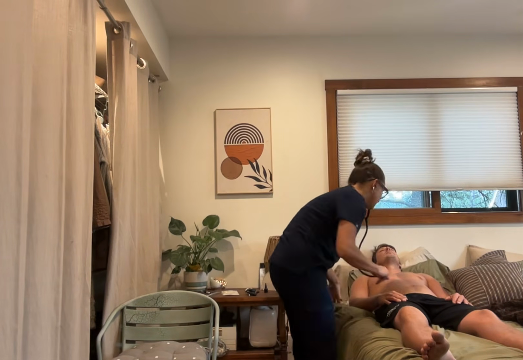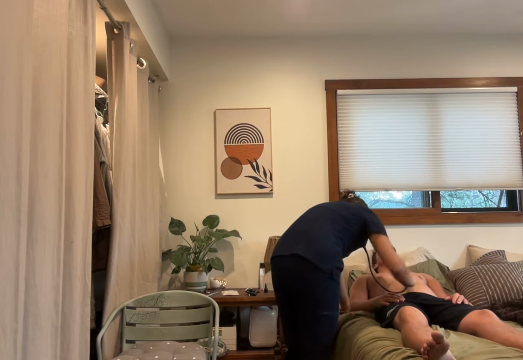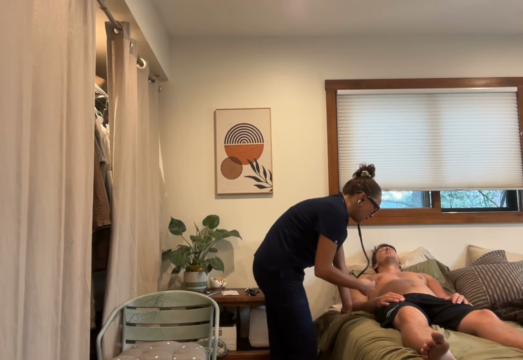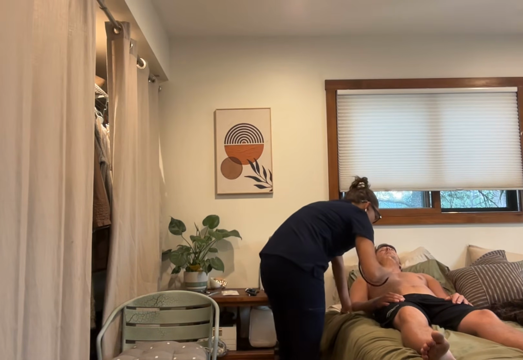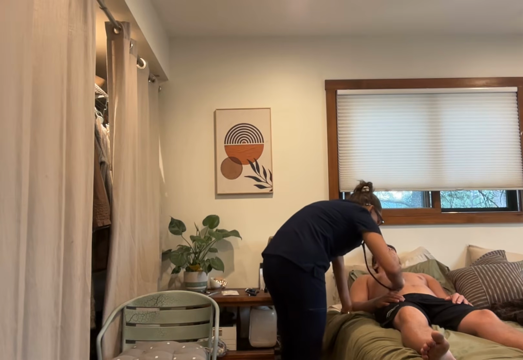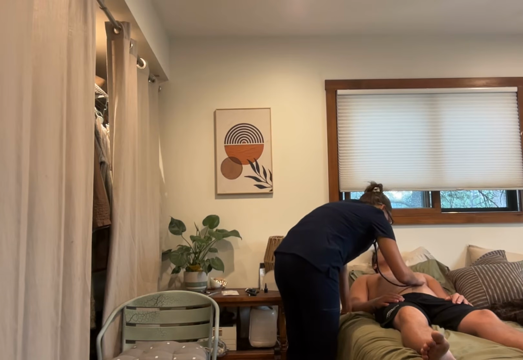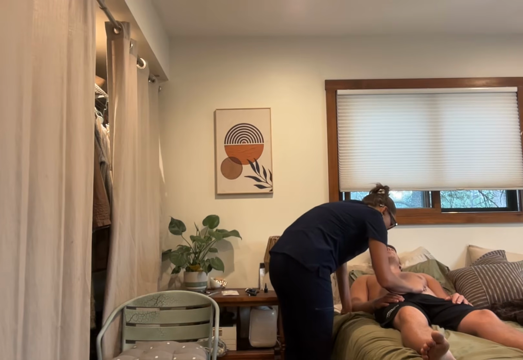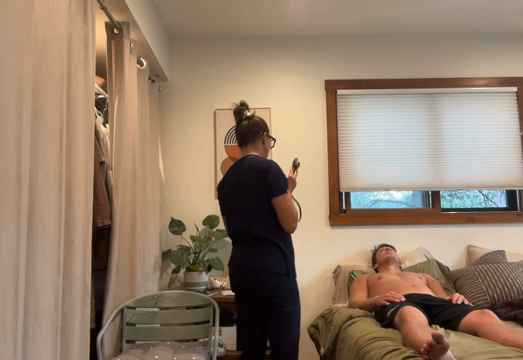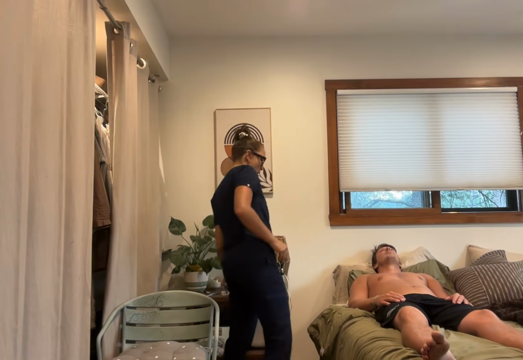No bruit present, normal finding, and now I will auscultate all 4 quadrants of the abdomen, 2 points in each quadrant. Good. Normal active bowel sounds in all 4 quadrants.